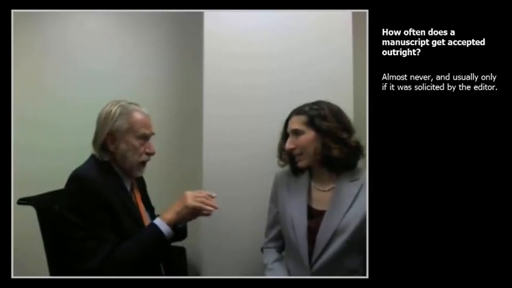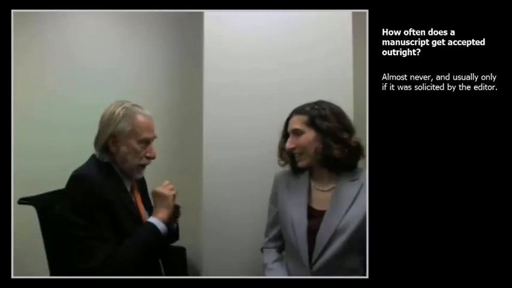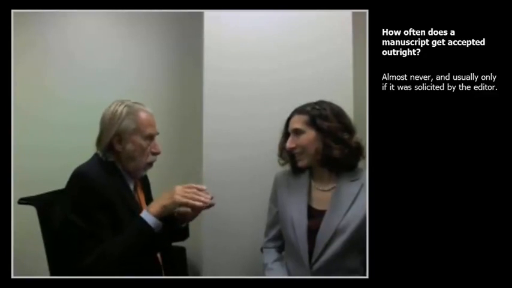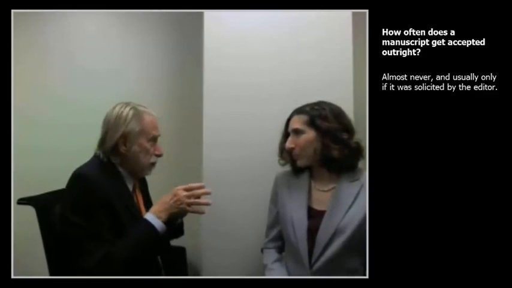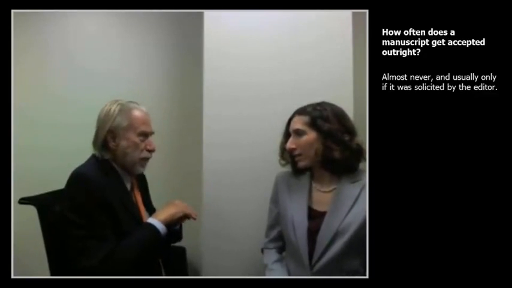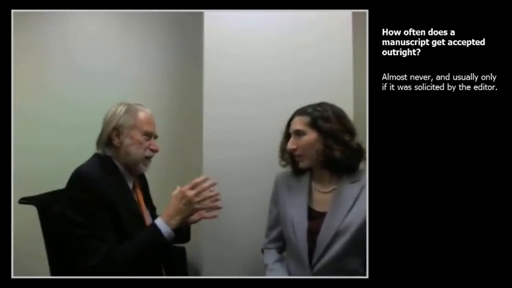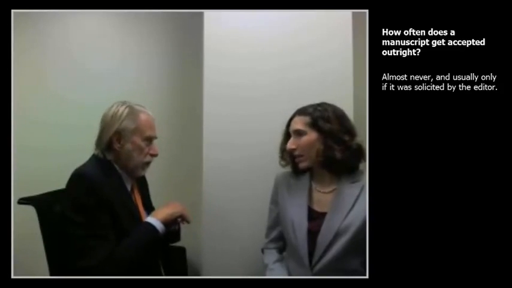And that's the process the editor goes through with the reviewers to help decide whether this paper gets rejected instantly or accepted with minor revision, which does happen, but not often. Heavy scientific papers rarely get accepted with minor revision. There's usually rather a lot of revision.